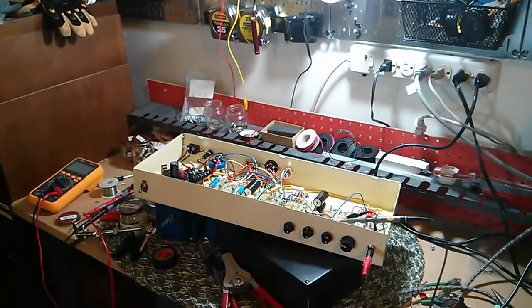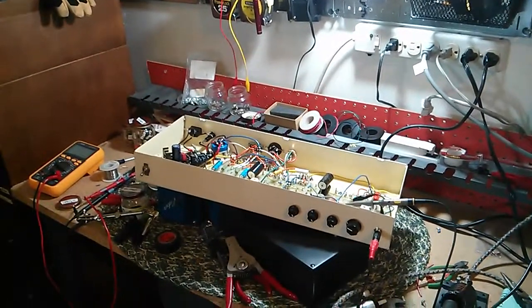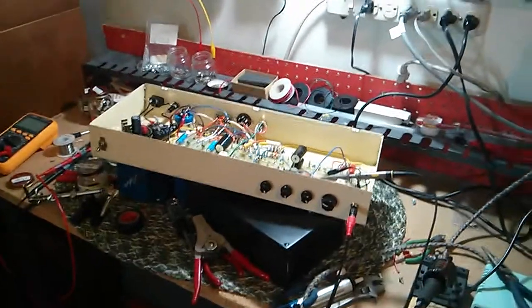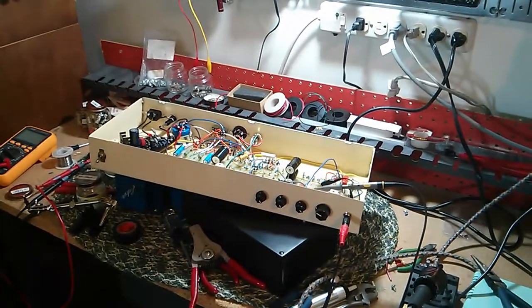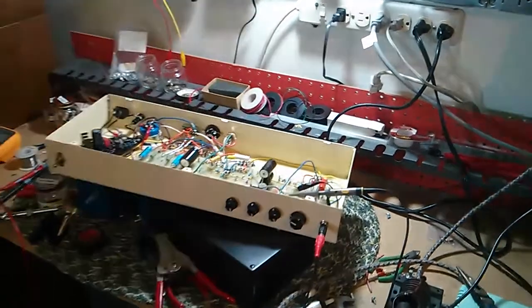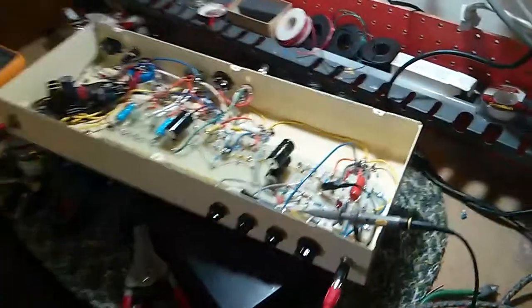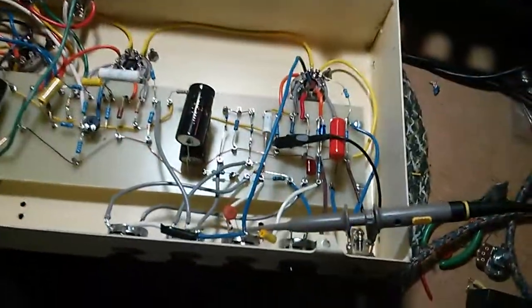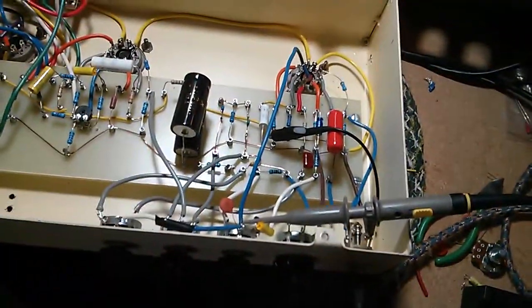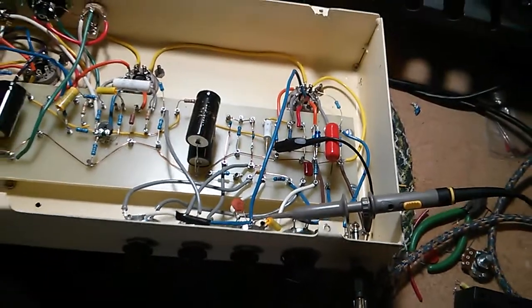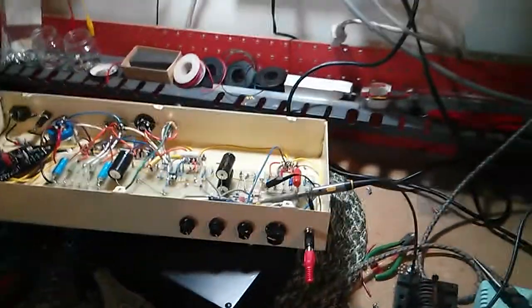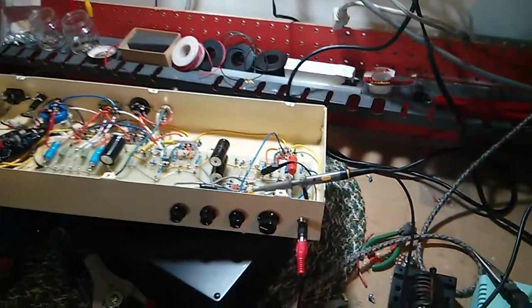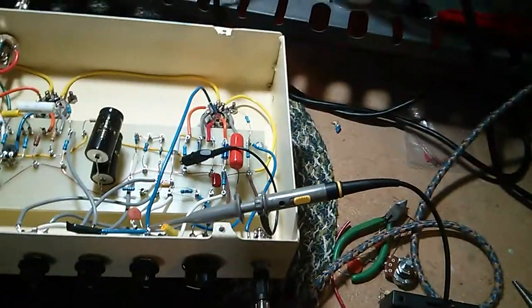amps that I build. So this is an amp right here that I'm working on. This is a guitar amplifier. And currently I've got it hooked up, so I'm looking at the frequency response right after the tone stack. It's kind of an interesting place to look at it. And so that's the oscilloscope probe.